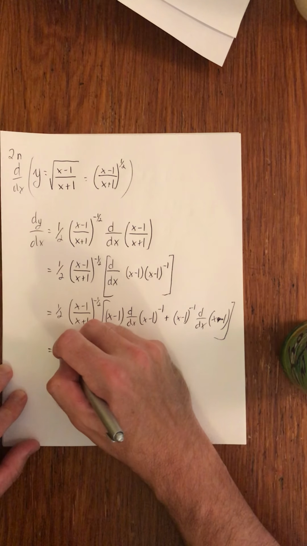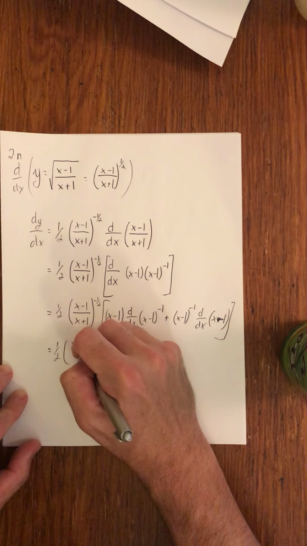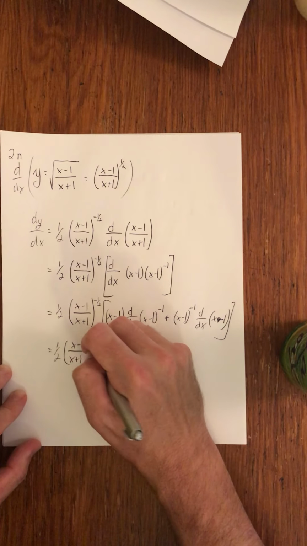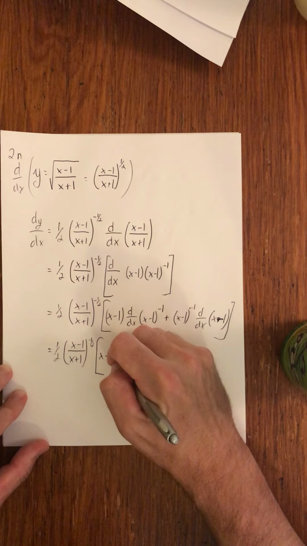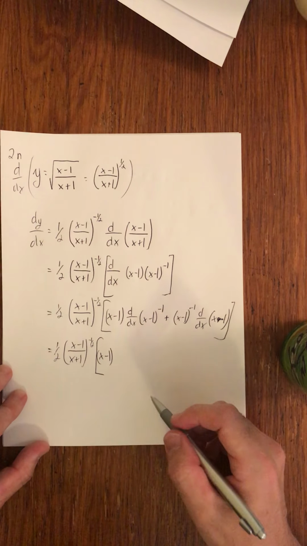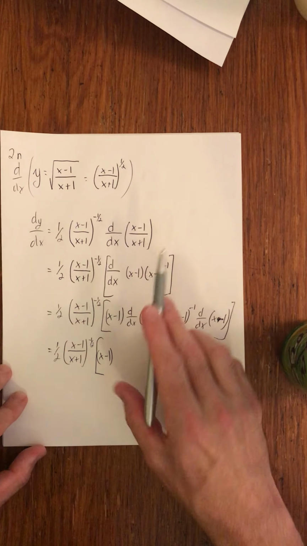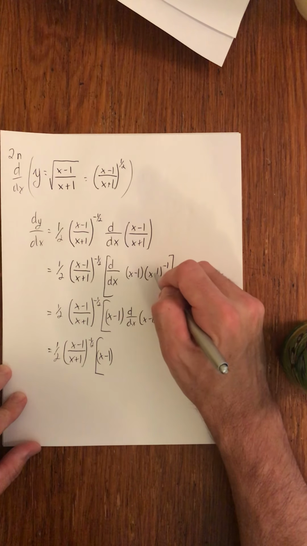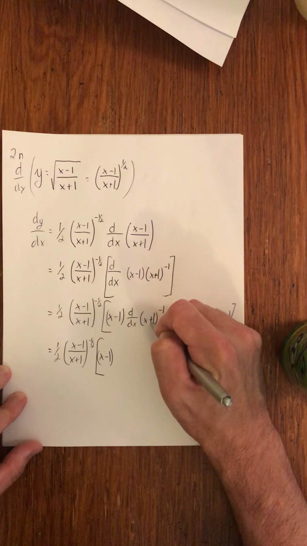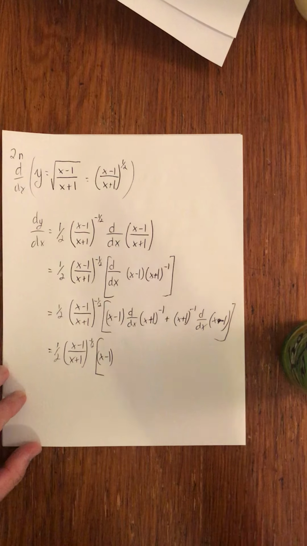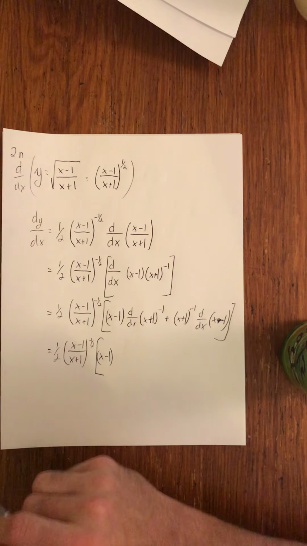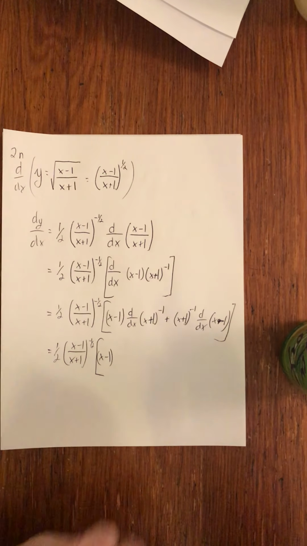Okay. 1/2 x minus 1, x plus 1 to the negative 1/2, and in that parentheses, I've got x minus 1, and now here, oh, hold on, I screwed something up, right? Look at that already. Plus 1, and then plus 1, and then minus 1. Sorry about that, folks. And so here we go.